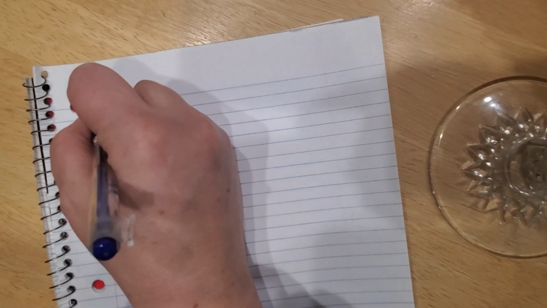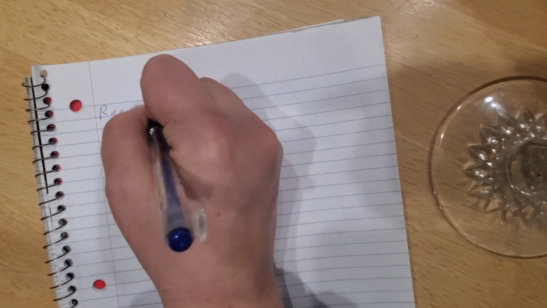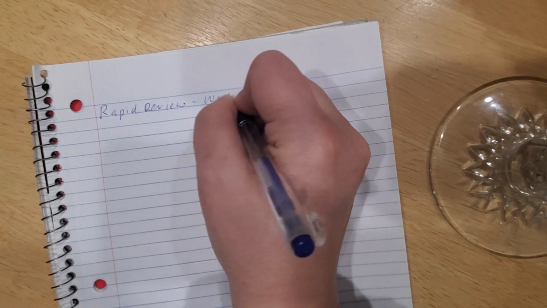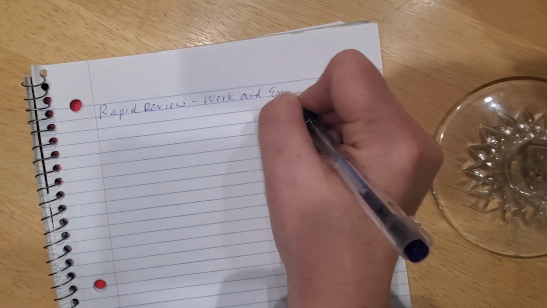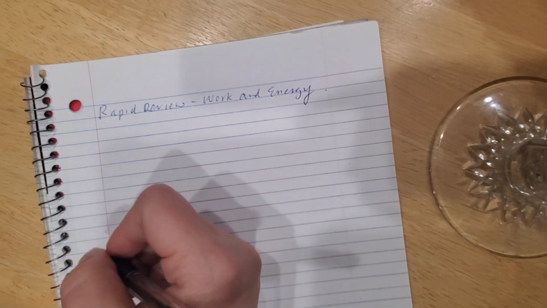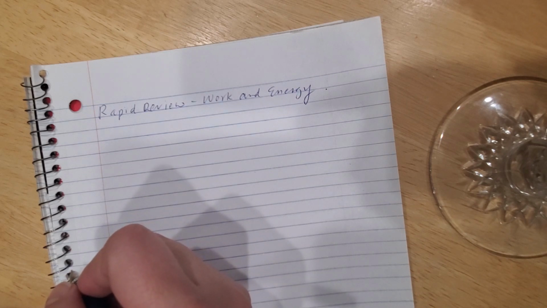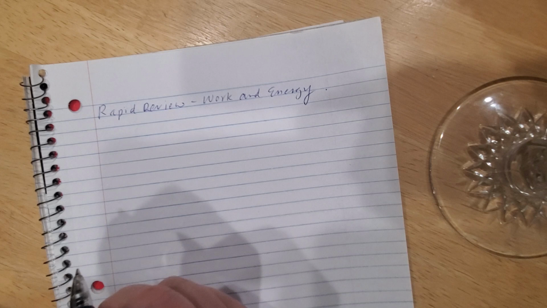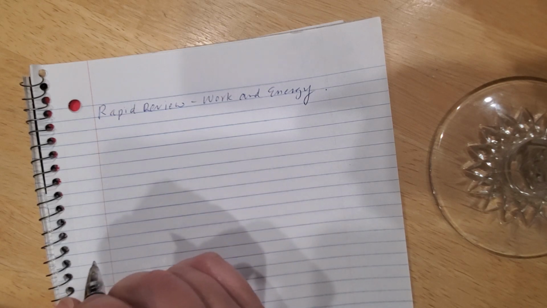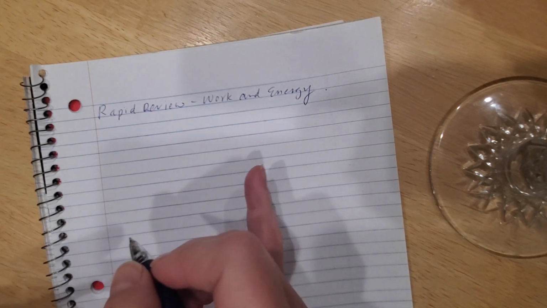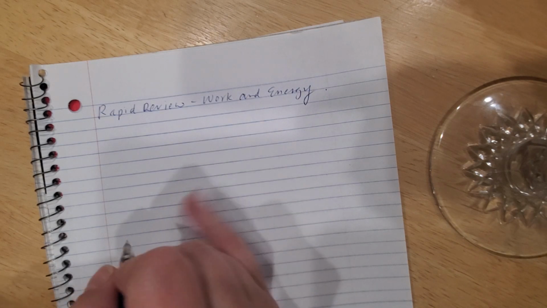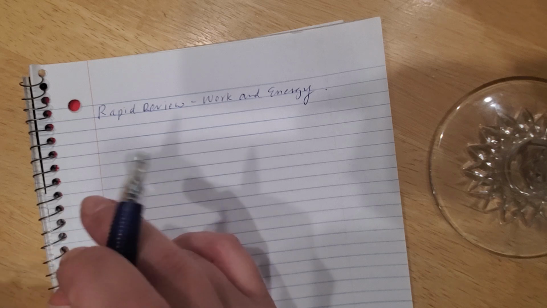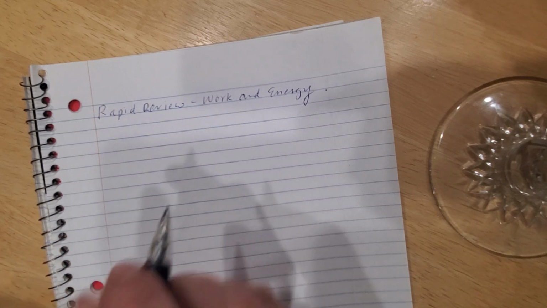This is a rapid review on work and energy. All right. Introduction is that an object has kinetic energy by moving. Interactions can create potential to do more work. And work is done when a force acts parallel, and work can change the kinetic energy of a system.